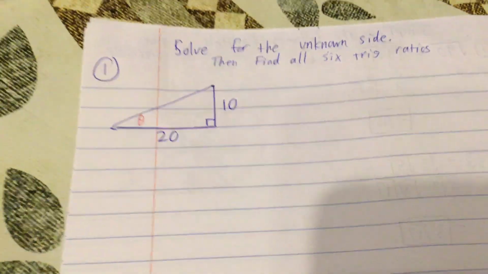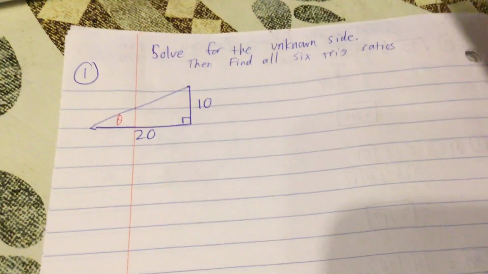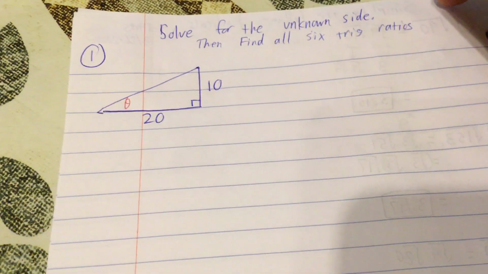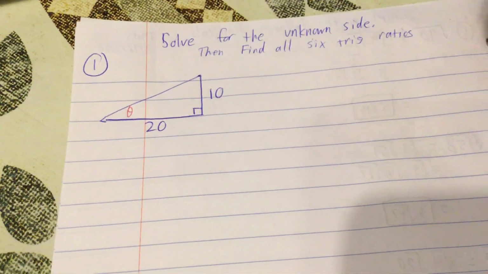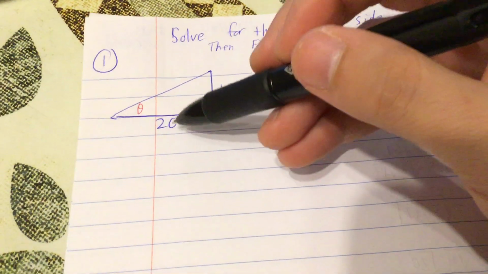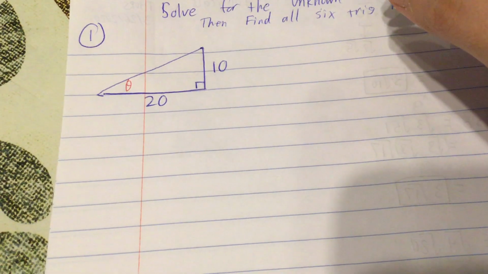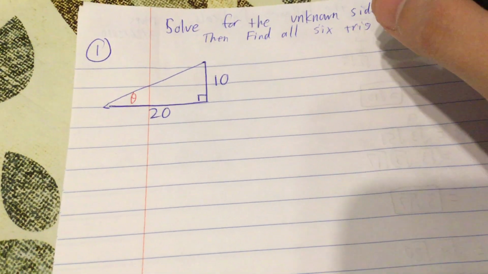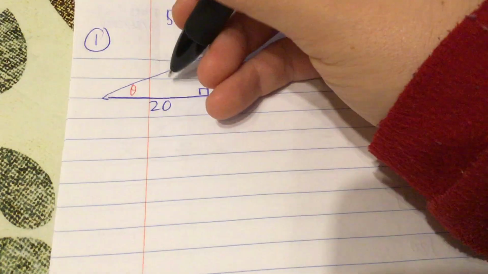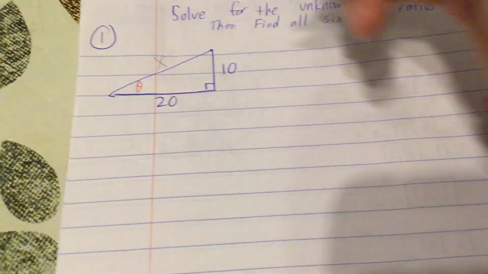Okay. All right, let's do some triangles now. The goal is to look at angle theta and find all 6 trig ratios. So step 1, you might want to solve for the unknown side first. Well, what do I know about 20 and 10? They're legs. We don't know the hypotenuse, so let's call it x for now.